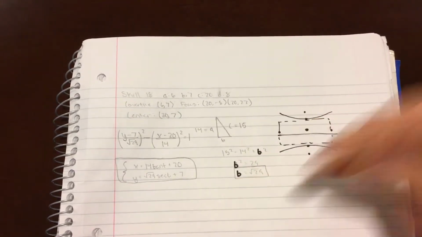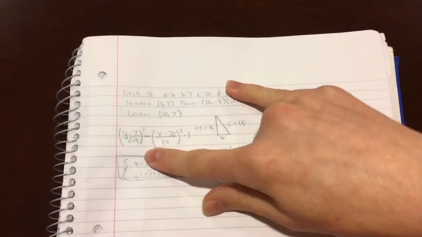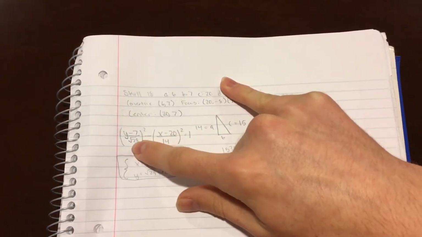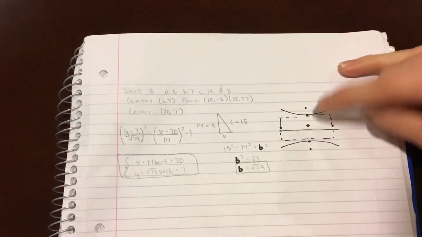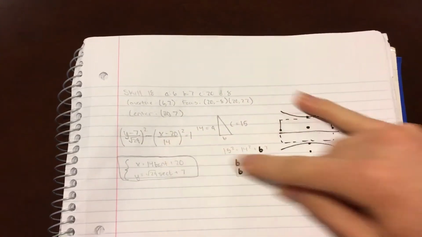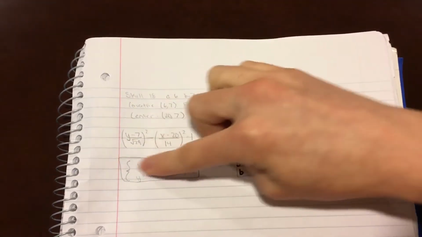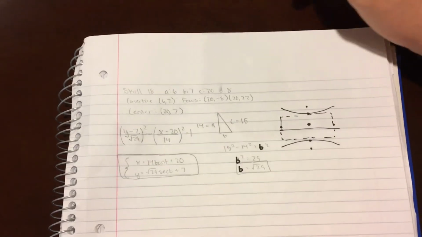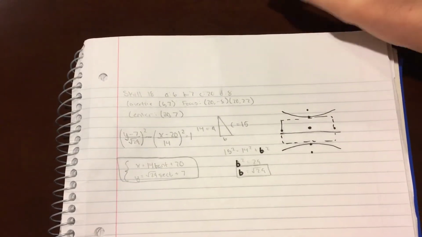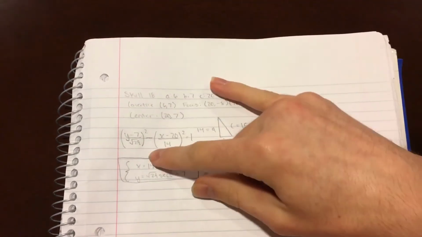And I know that now my b, this distance from here to here, is root 29, which I can now fill in for my hyperbola, and that goes underneath the y minus 7 because that's the y distance from here to here. And now I have 14, which is the distance from here to here. That allows me to establish my equation for the hyperbola, which I can then solve backwards to find this. So for each of these, I'm going to isolate each one.